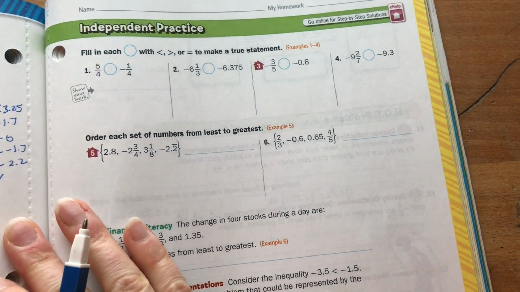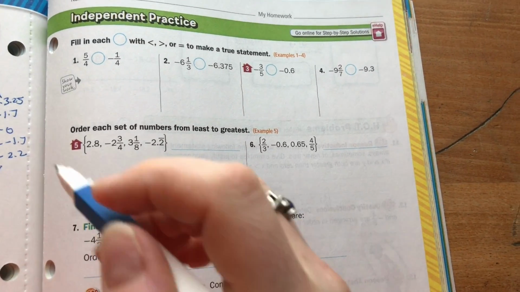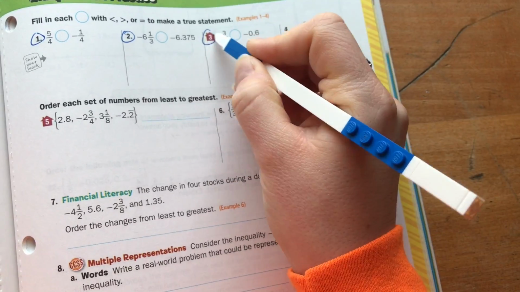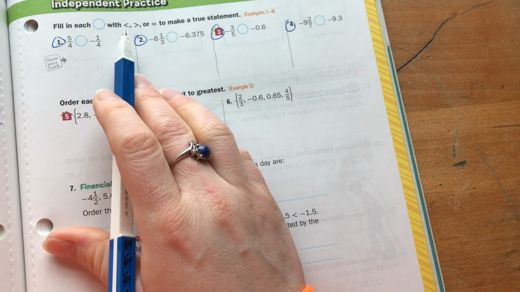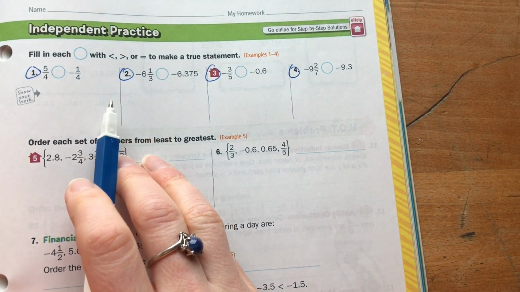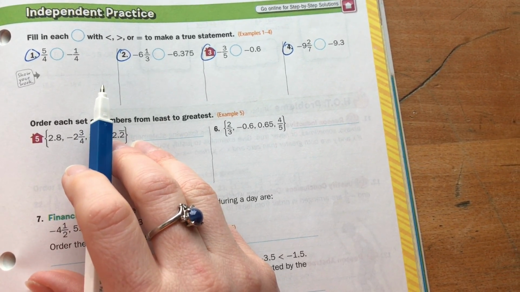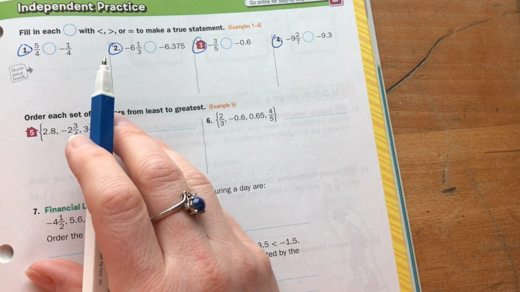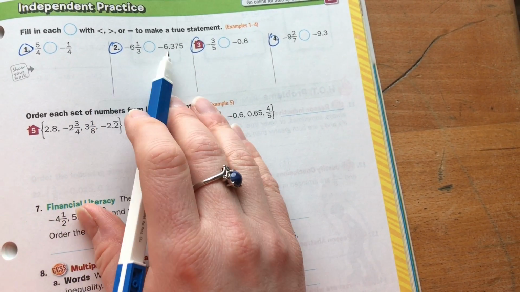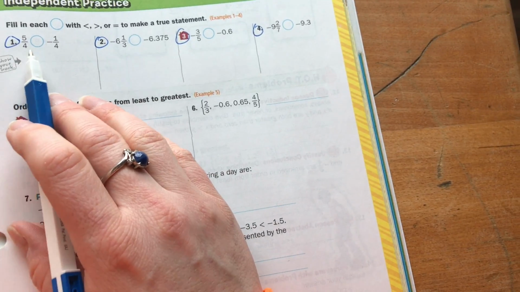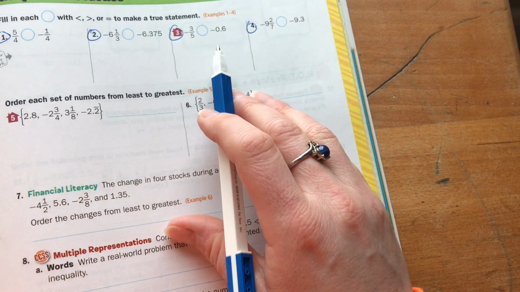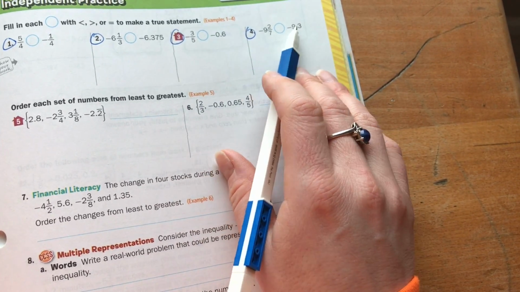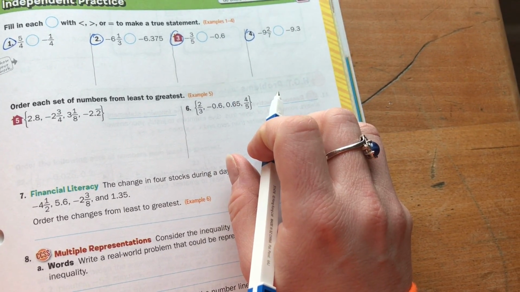All right, let's try this independent practice on our own. We are doing 1, 2, 3, 4. For 1, 2, 3, and 4, you're using the greater than, less than, or equal to sign. Remember, positive numbers are always greater than negative numbers, and turn numbers into decimals when they're mixed. Look, that one's positive, that one's negative. These are both negative, turn them both into decimals. And these are both negative, turn them both into decimals.